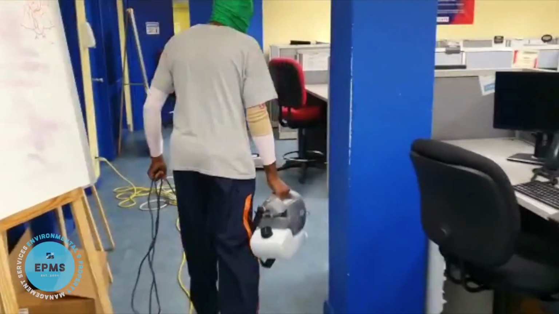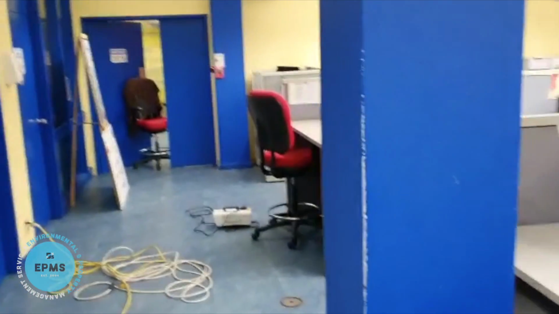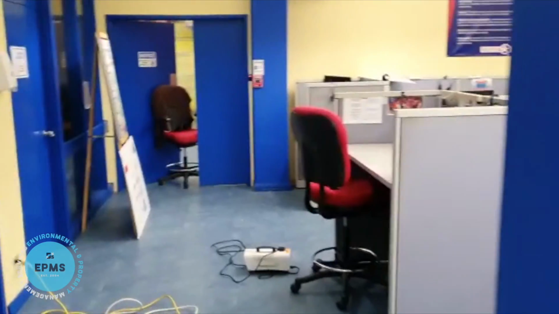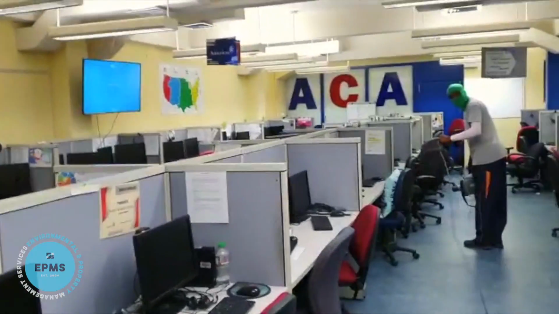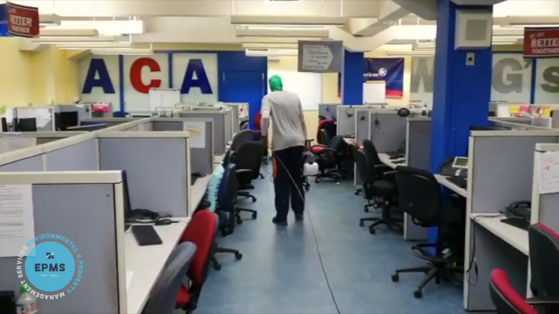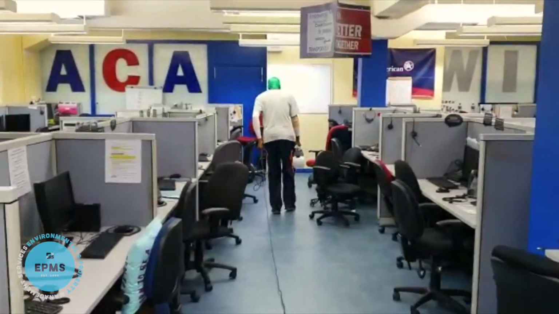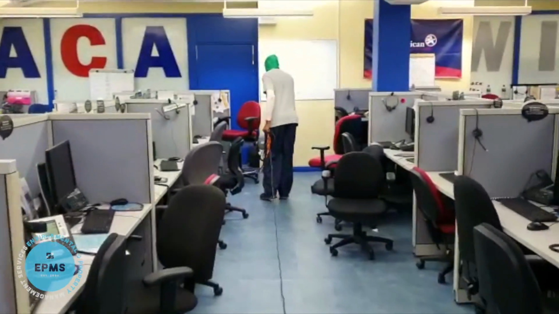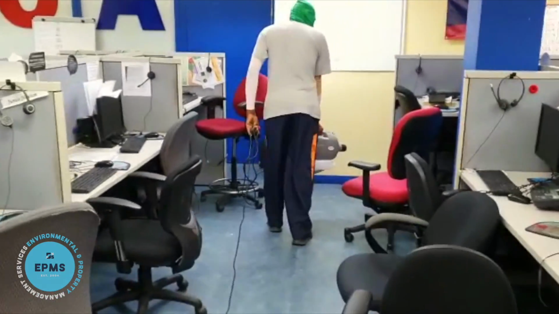Now normally, in most situations, we do an aerosolized fog into the environment, but because this building is a computerized building, uses a lot of computers, we're trying to reduce the moisture. So that's why we restrict the fogging just to the chairs, under the desks, and just simple contact surfaces, so we are not exposing the computers to excess moisture.